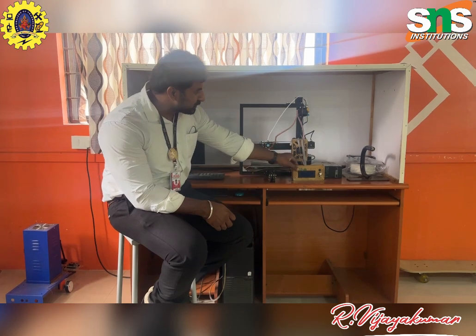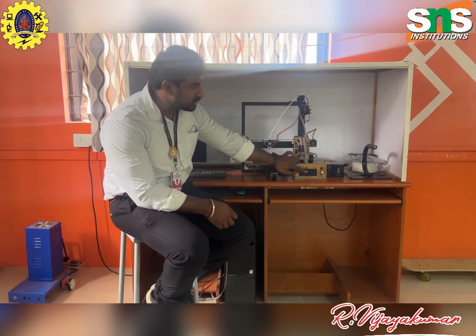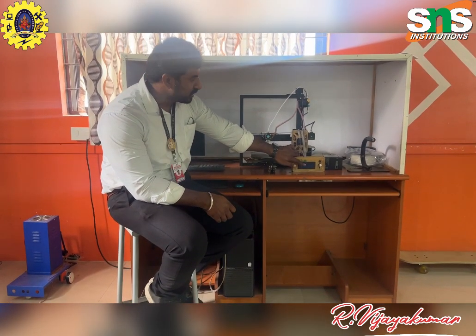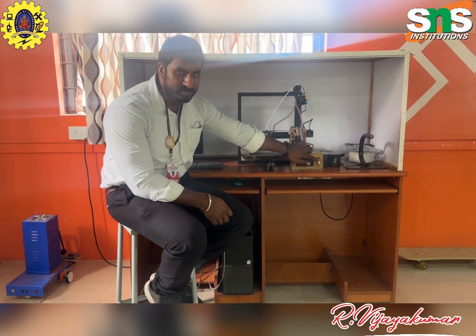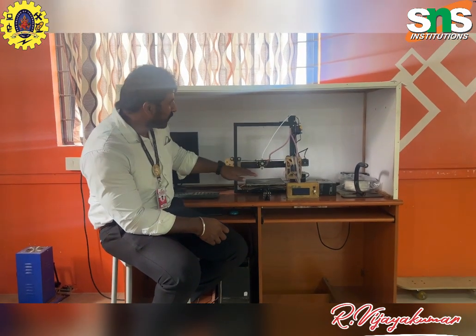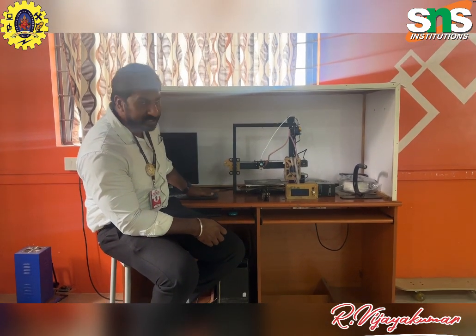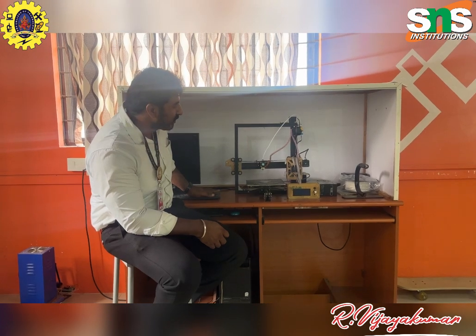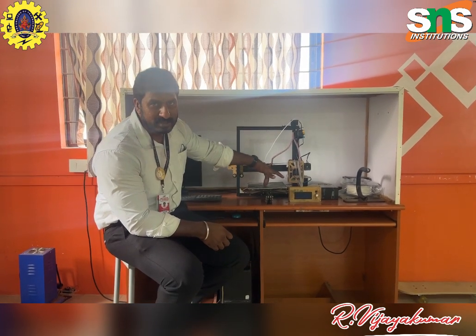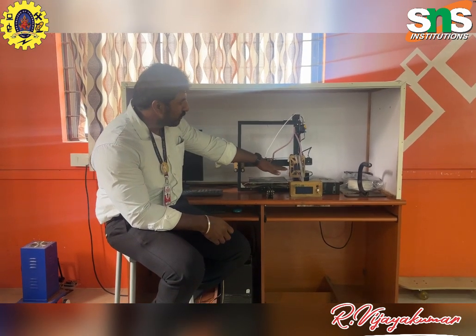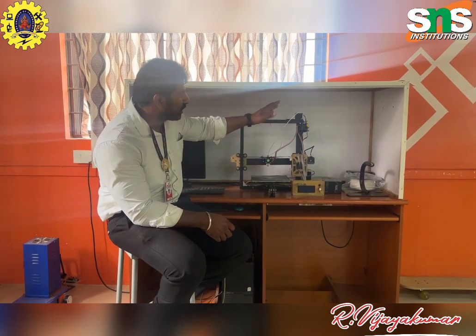Here an LCD monitor is also there. This is a human interfacing system, and we also have a knob. This knob sets the speed of the 3D printing mechanism, and the inverter and the entire system control the 3D printing model. The image is fed to the microcontroller. The microcontroller, based on the image, gives commands to all the motors.